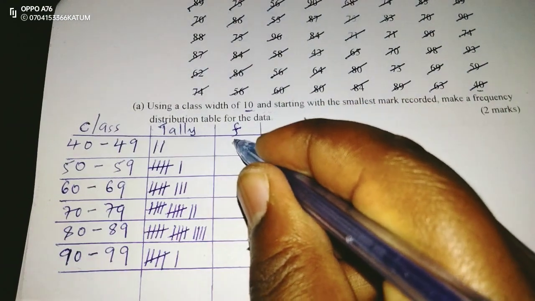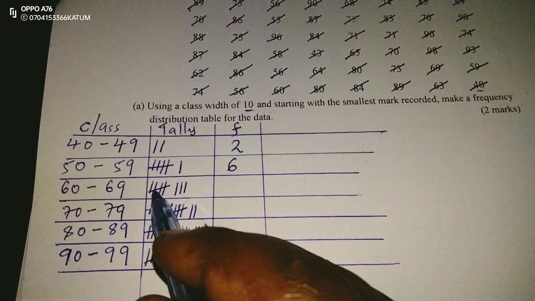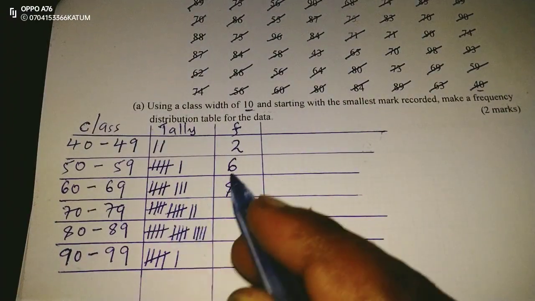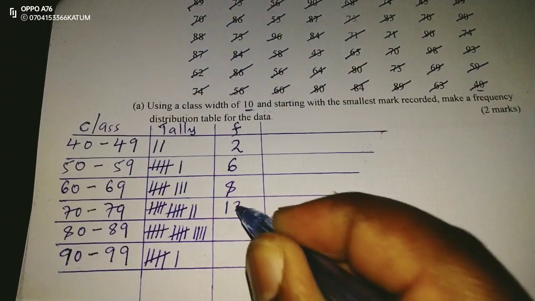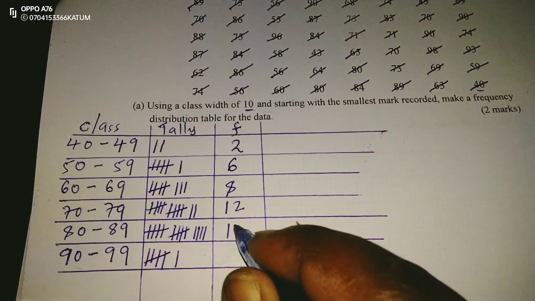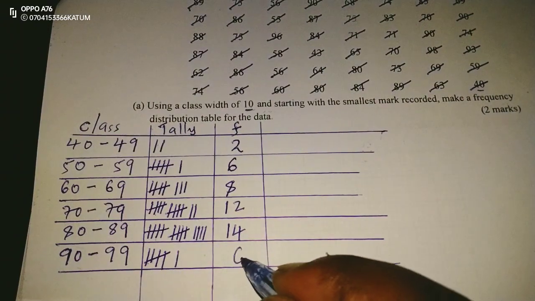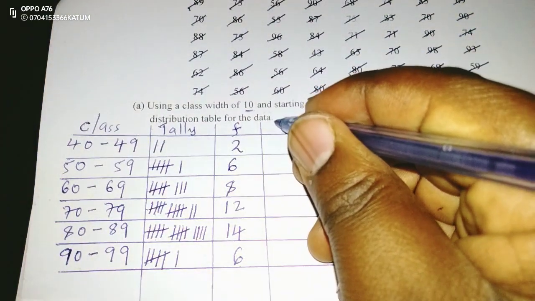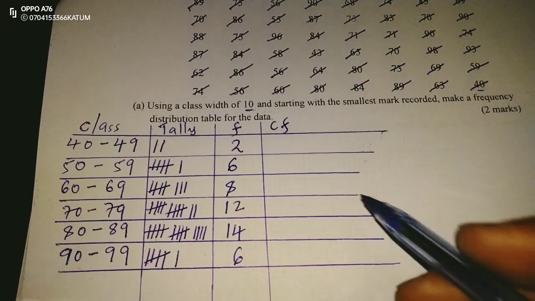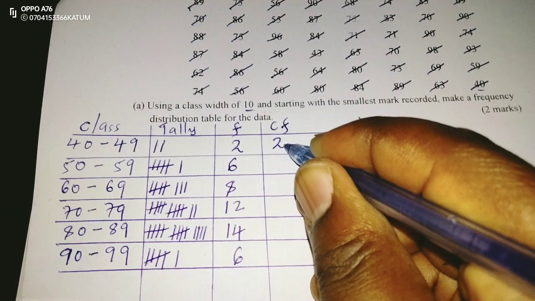So this is 2, this is 6, these are 5 and 3, 8, these are 5, 5 and 2, so 12, these are 5, 5 and 4, so 10 plus 4, 14, this is 5 plus 1, 6. We can confirm the frequencies by calculating the cumulative frequency column, whereby we begin with the first one, 2.